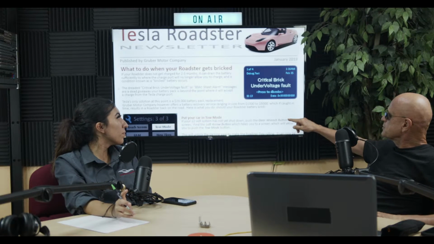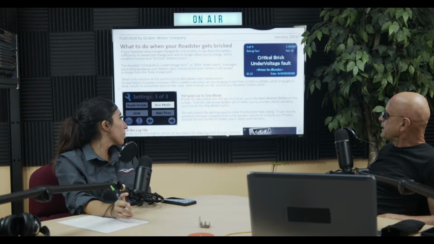So the first step is put your car in tow mode. Now, the reason this is vital, at the point in time that your Roadster is bricked, it's going to have to get moved. The type of repairs that we do, which is called a battery recovery, we've got 2 different levels, cannot be done in your garage or in your backyard unless you have a lot of equipment like we do. That car is going to have to be transported somewhere, and in order to do that, it makes it so much easier if the wheels are free-wheeling.